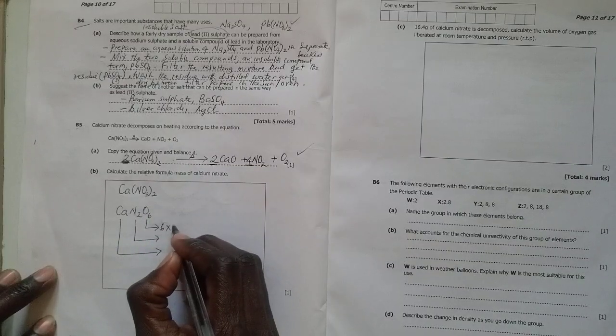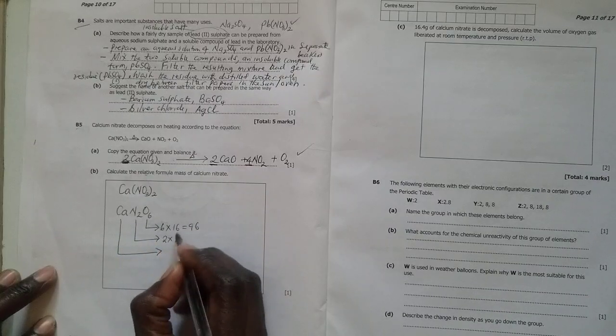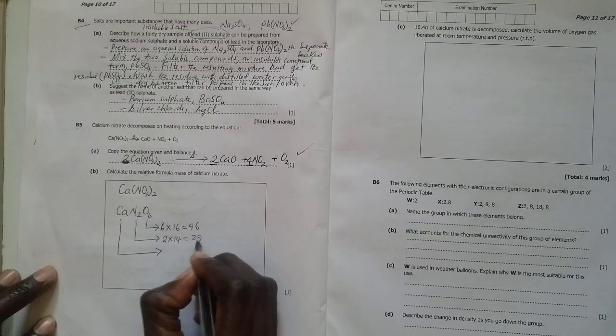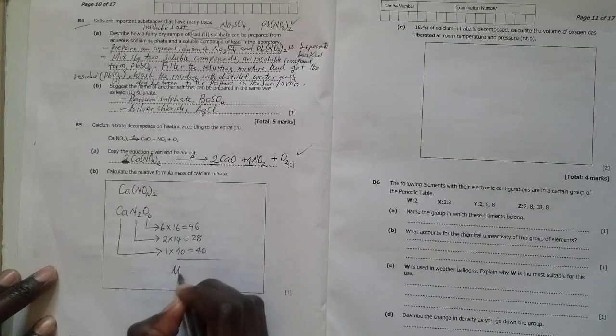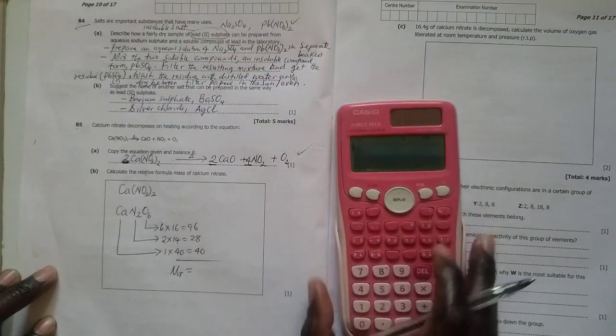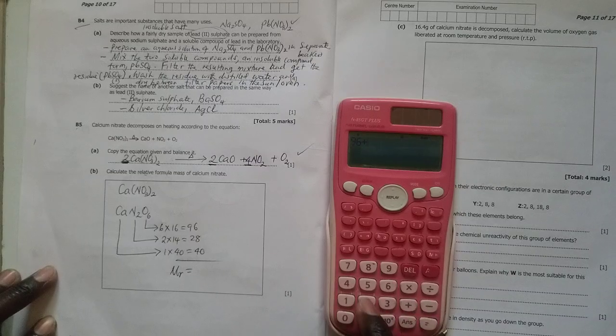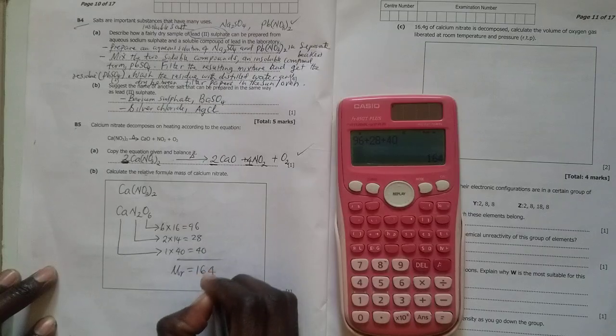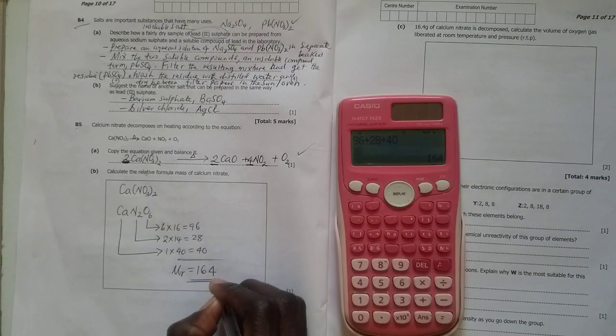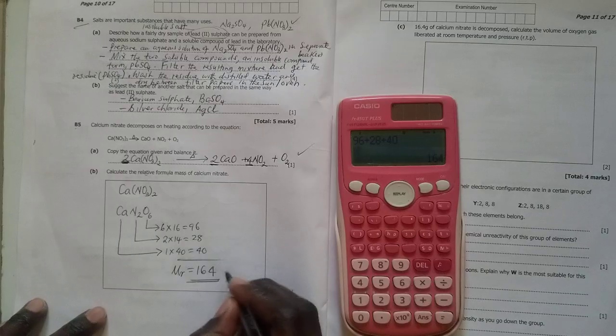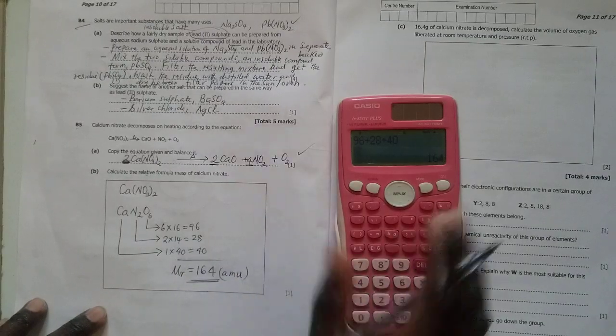So there are 6 atoms of oxygen times the mass of oxygen, which is 16. That will give us 96. Nitrogen is 2 times 14, which will give us 28. Calcium is 1 times 40, which is going to give us 40. So therefore, what will be the relative formula mass? We can add 96 plus 28 plus 40, and that is going to give us 164. Hopefully we are together. So that is the atomic mass unit, if you want. That's what the question was saying, and that was just 1 mark.